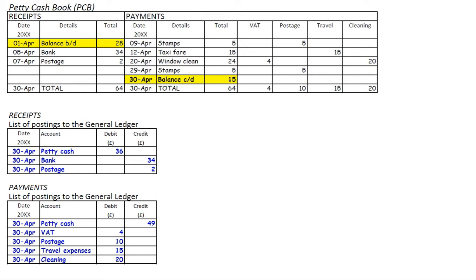So up on screen we have those postings. Well, where we've got the balances brought down and carried down, we no longer need the petty cash postings in our postings lists. We can get rid of those because that information is already on the debit and credit side of our petty cash book.